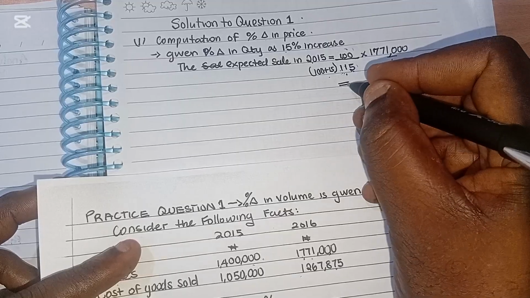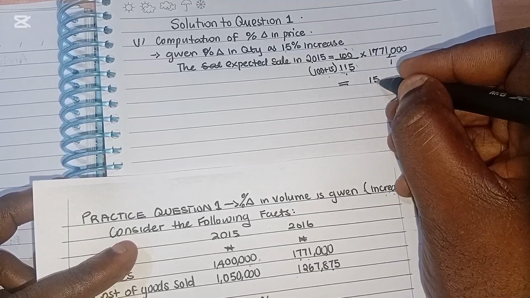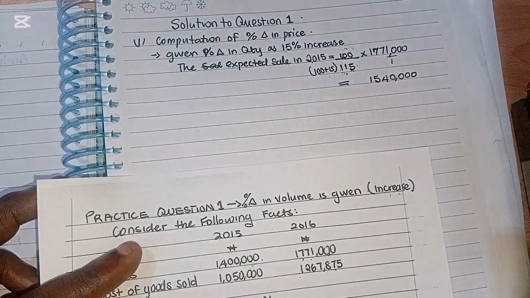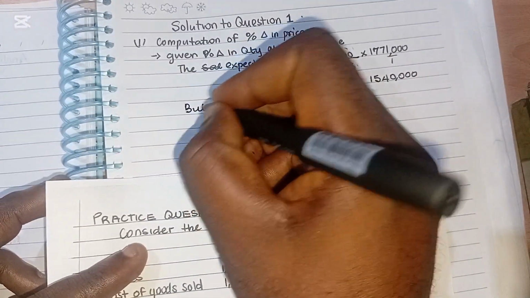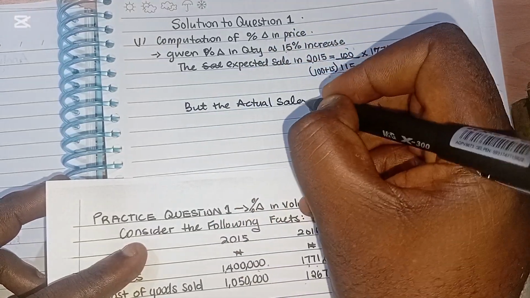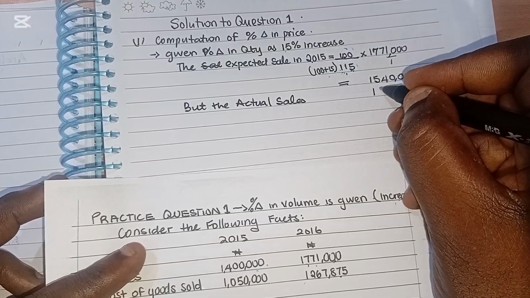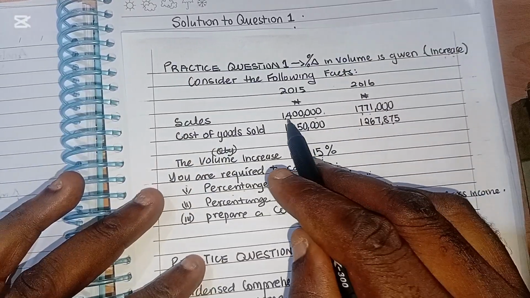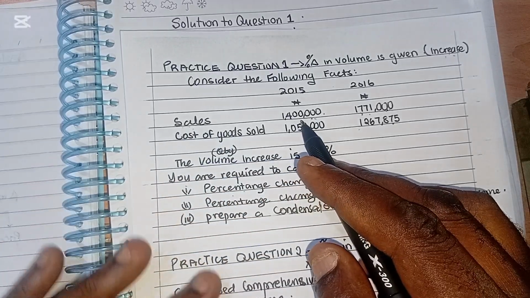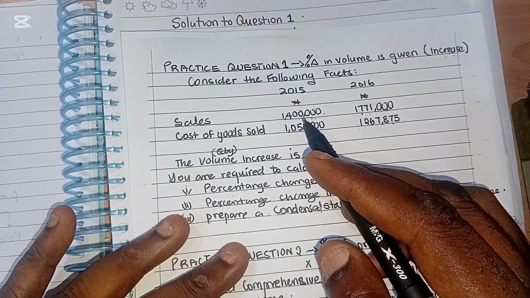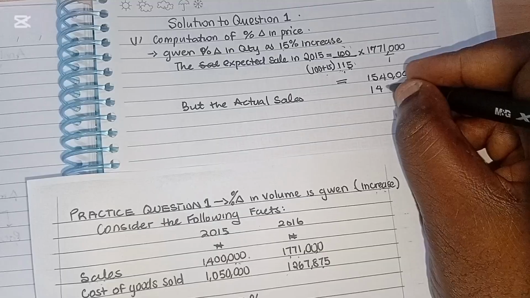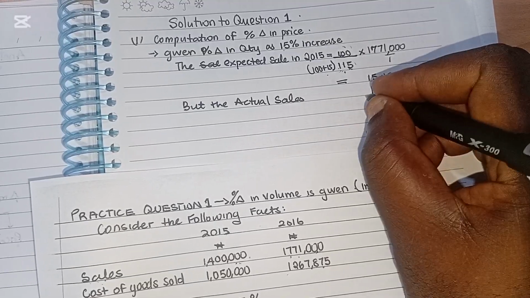So you are trying to get the expected sales in 2015. And that will be, when you use your calculator, 154000. But the actual sales is 1.4. What is the actual sales in 2015? Somebody said, why are we using sales? Because we are calculating the percentage increase in price, and price is related to sales.